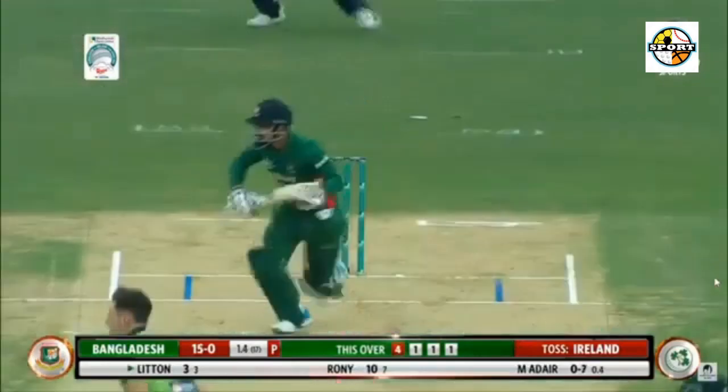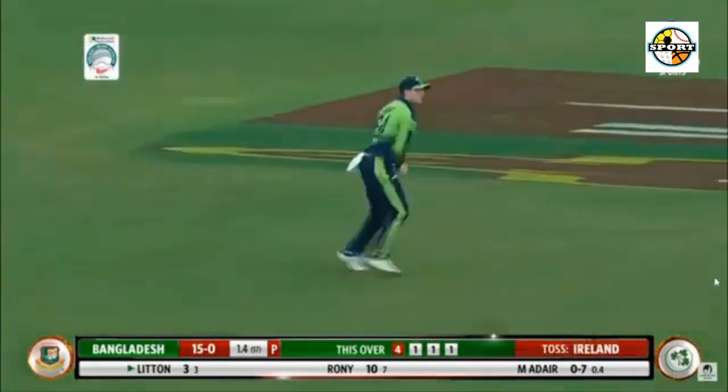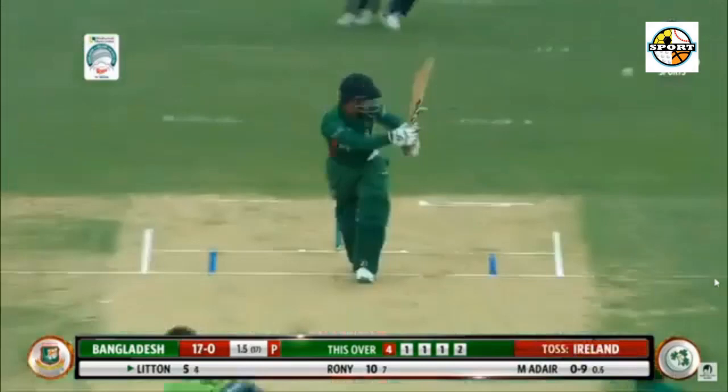2.3 Hume to Litton. 6. That was very pretty. Length delivery just outside off. Das stepped down the track and turned it into a half volley before driving it straight over the long off fence.